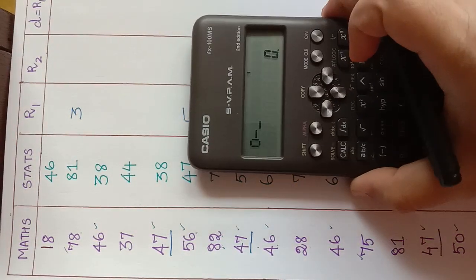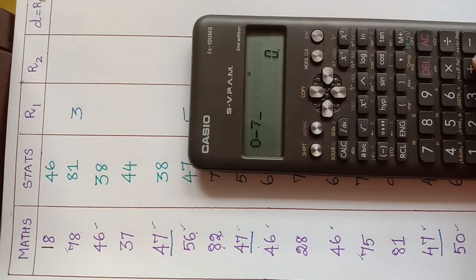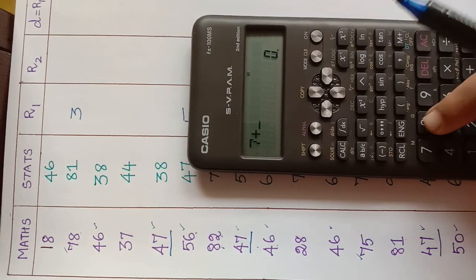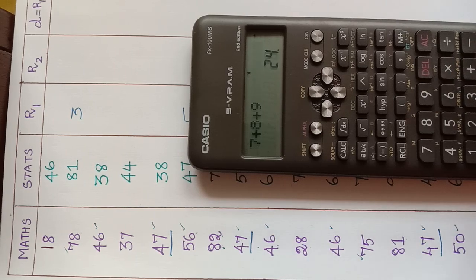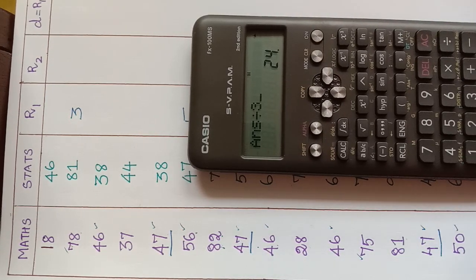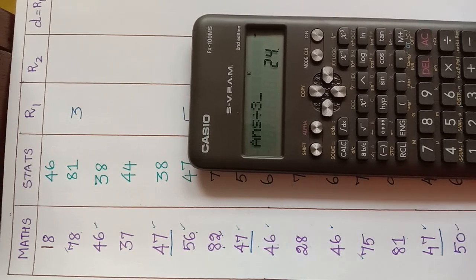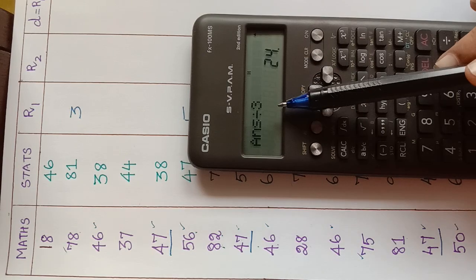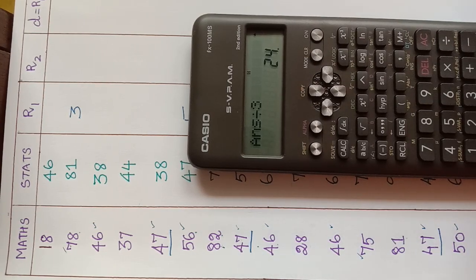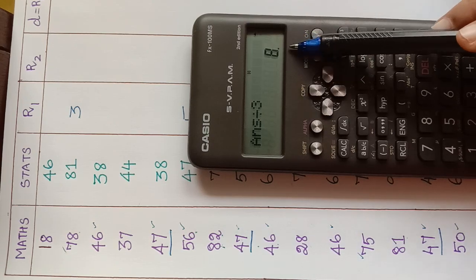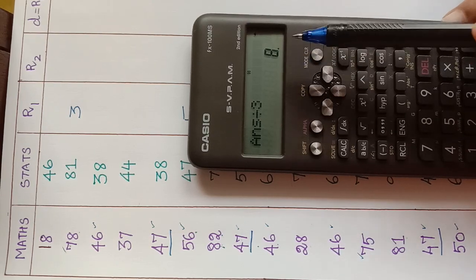We add 7 plus 8 plus 9, which equals 24, and this has to be divided by 3, because we took 3 numbers. When we divide it by 3, we get 8. So all the 3 numbers will get the rank 8.